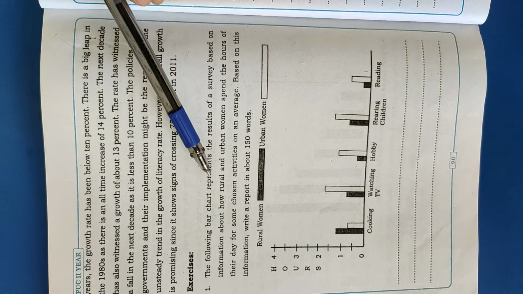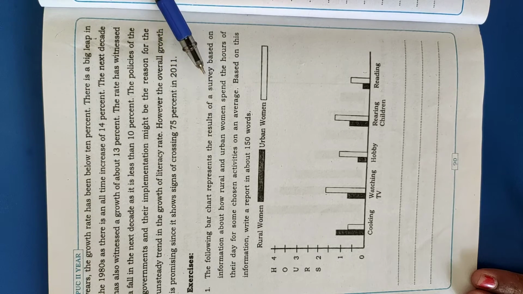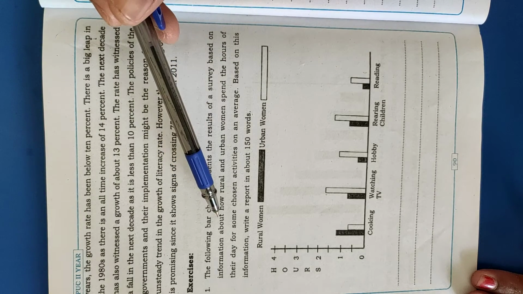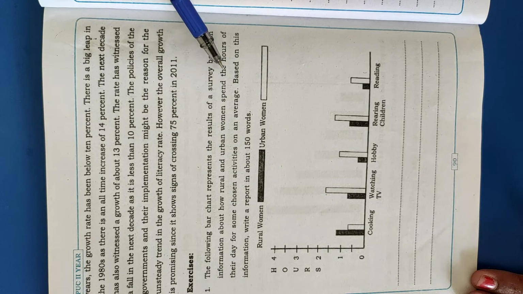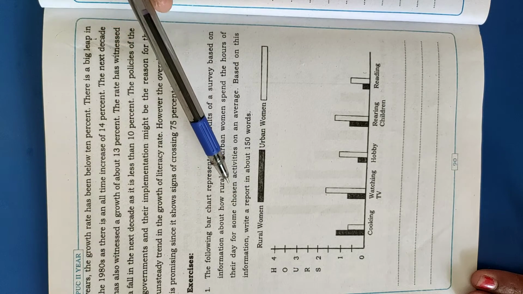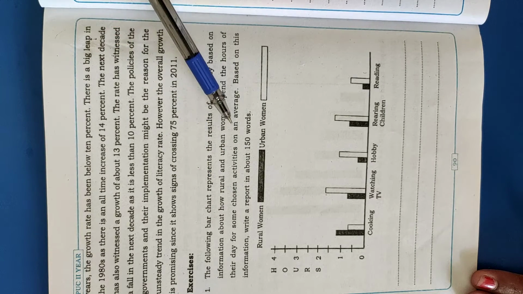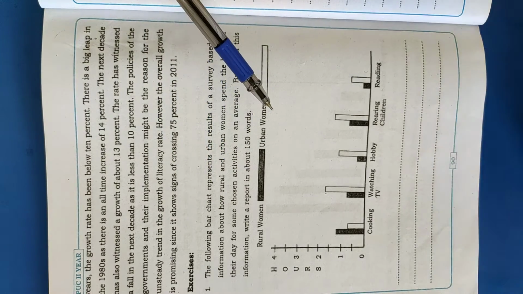See, the following bar chart represents the results of a survey based on information about how rural and urban women spend the hours of their day for some chosen activities. On an average, based on this information, write a report in about 120 words.